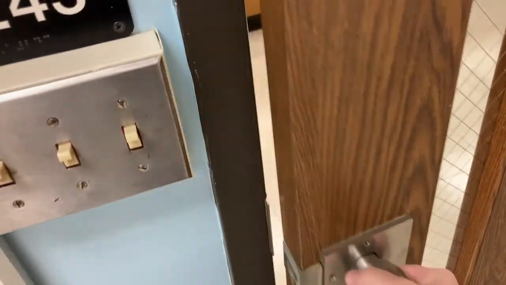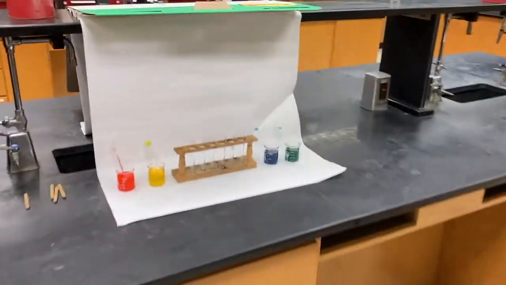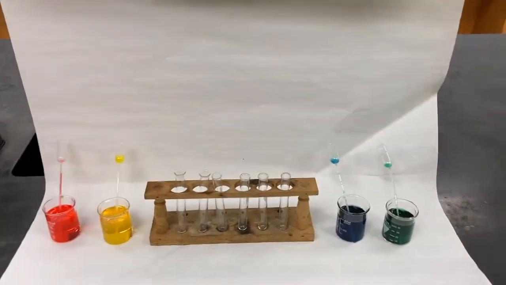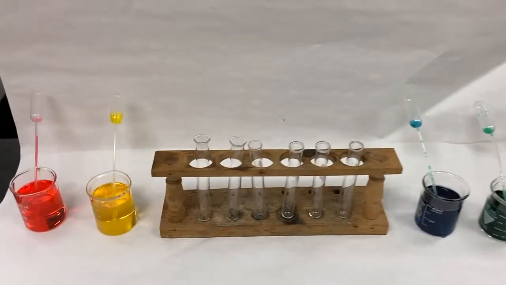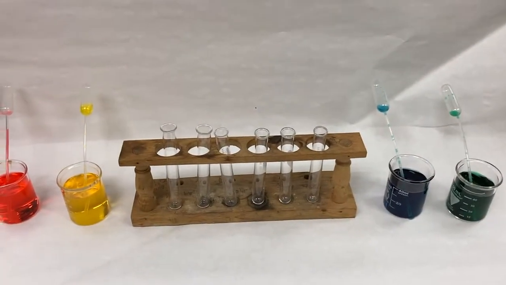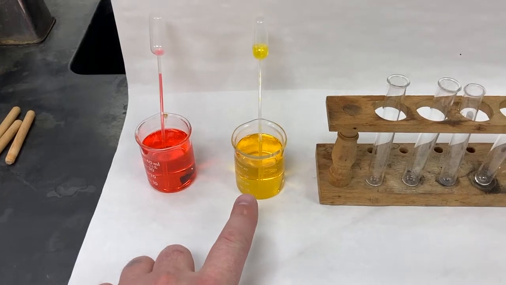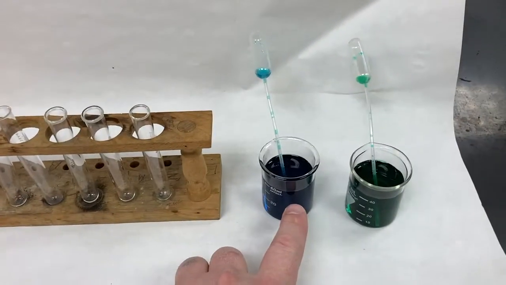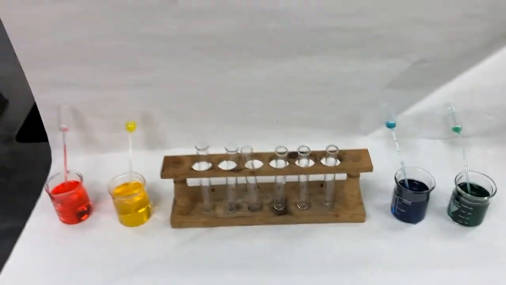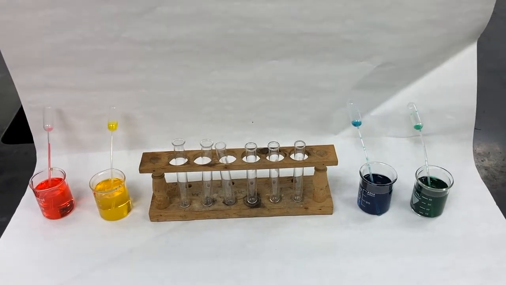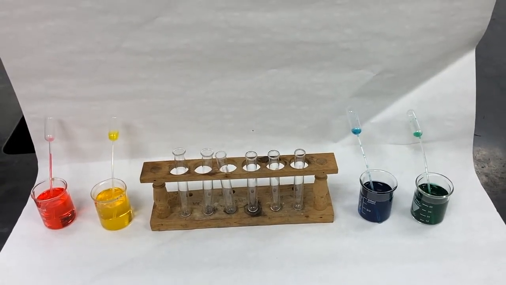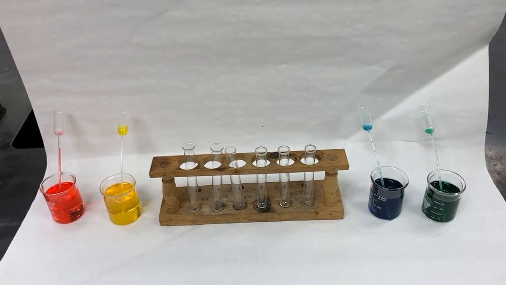So we're going to head into the neighboring lab, where I have all the materials set up for the lab. Now, if you look, there are 4 different liquids here. We've got a red liquid, a yellow liquid, a blue liquid, and a green liquid. I'm not going to tell you what the liquids are, but just trust that I made these 4 different liquids to be different densities from each other.